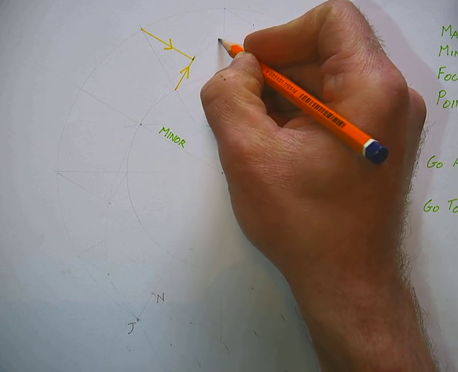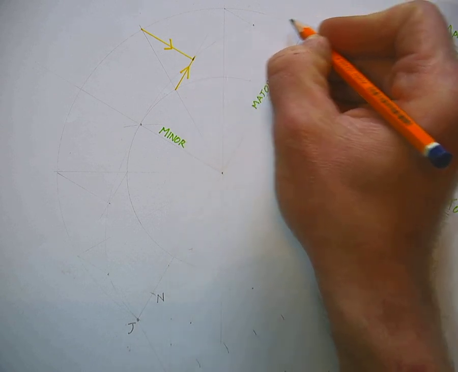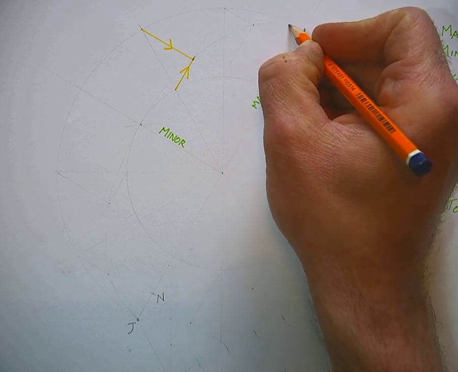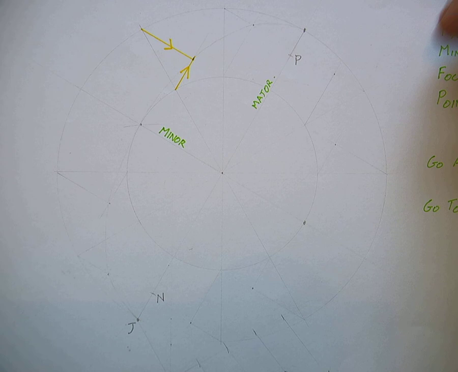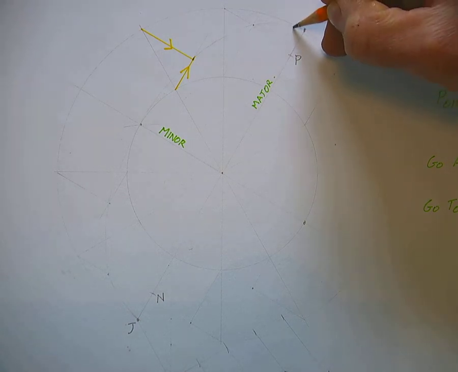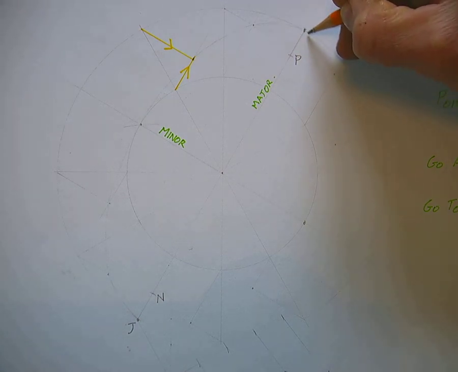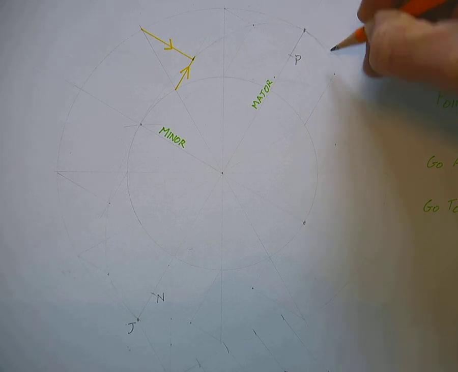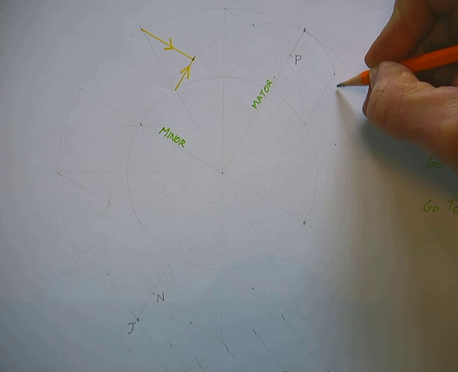So just again, I'm ghosting this in nice and lightly, again being careful to curve between my points. And the good thing about going along nice and carefully is I can always come back and rub it out if it doesn't look right, or if I do make a slip or a mistake.